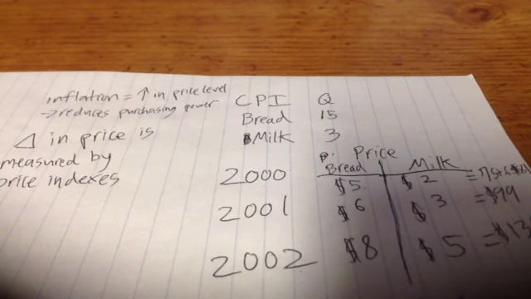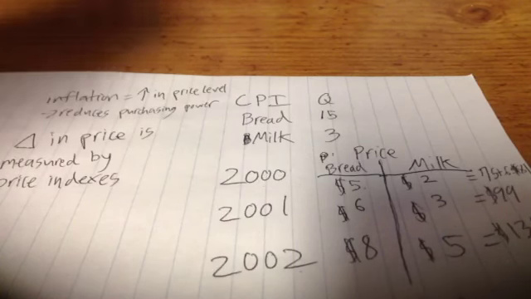Hello everybody, today we're going to be talking about the Consumer Price Index. The Consumer Price Index is another way, like the GDP deflator, of calculating inflation and the change in prices and what happens there.